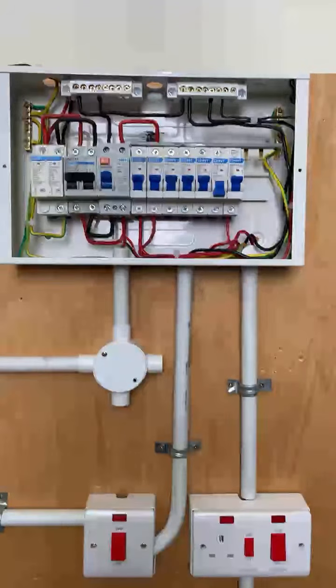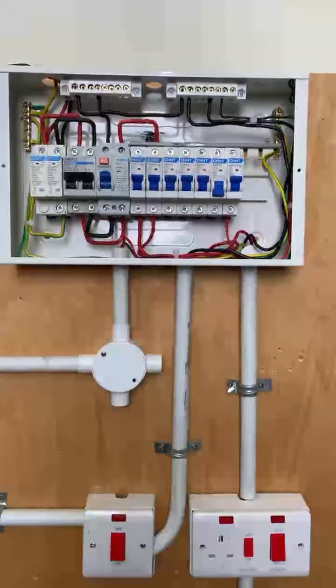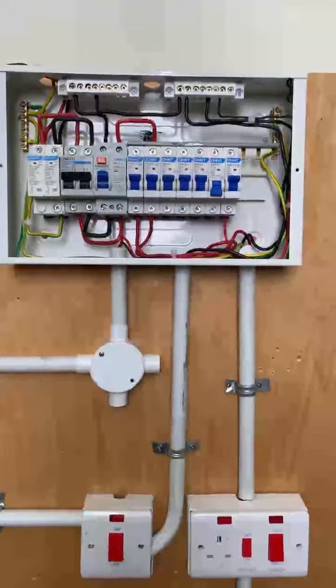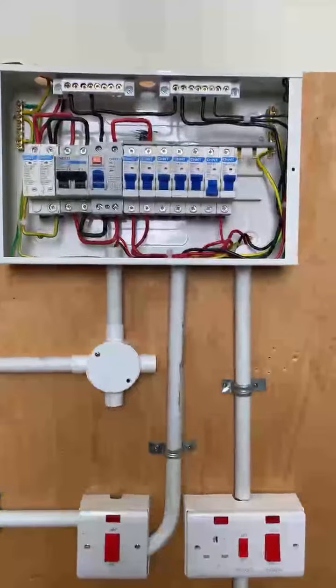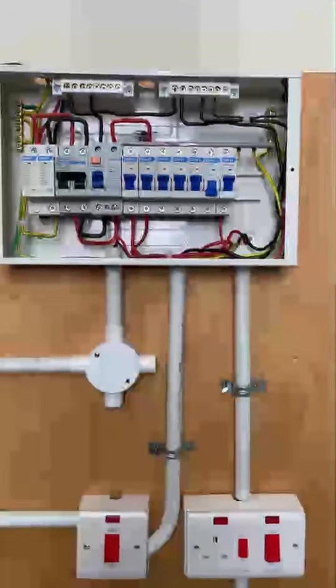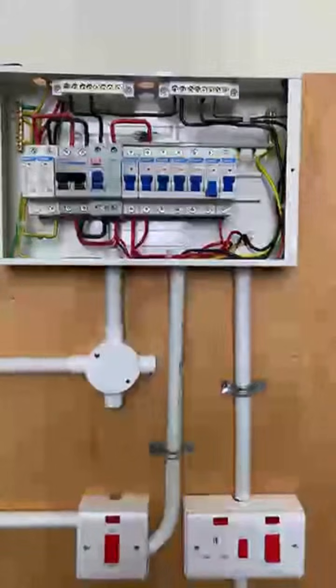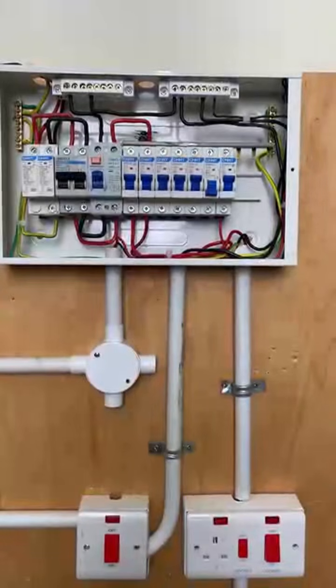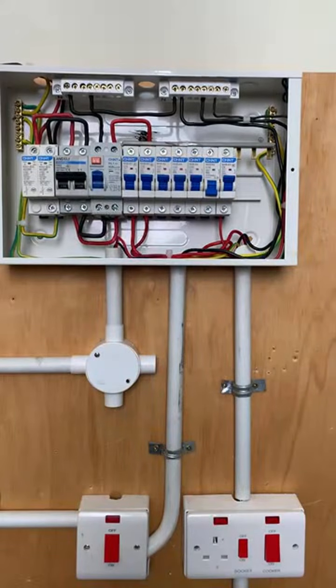You get there, you now start carrying out the troubleshooting exercise. You start helping the customer find a solution to their problem. That is basically the work of an electrician, isn't it? You solve a customer's problem.